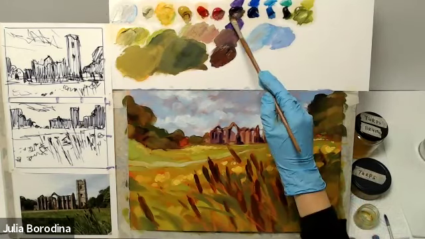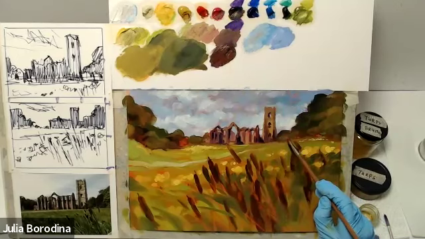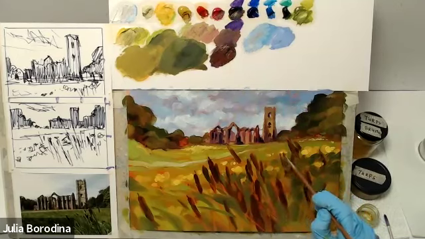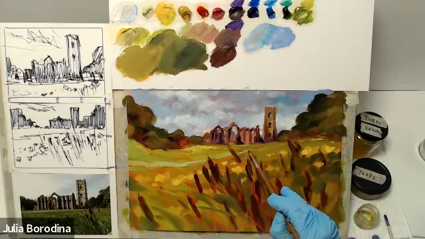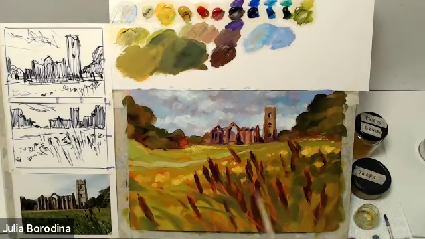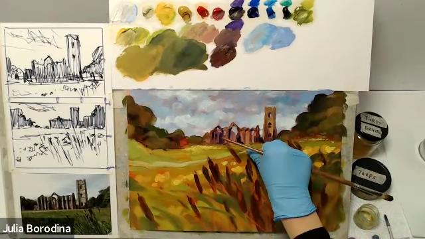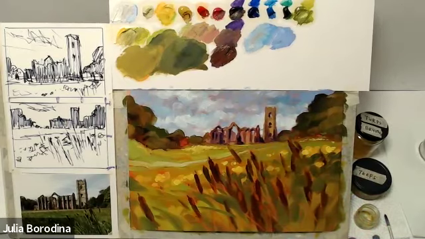Some of them will have a little stalk coming out at the top of them. Some of them we don't see it as much. So see what happens. Okay, that's too strong.